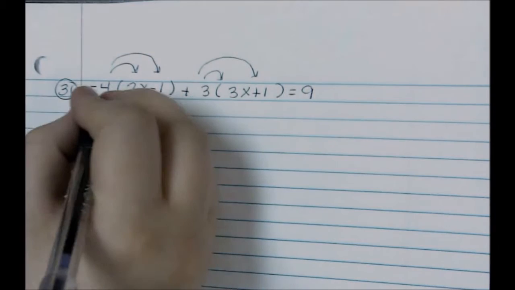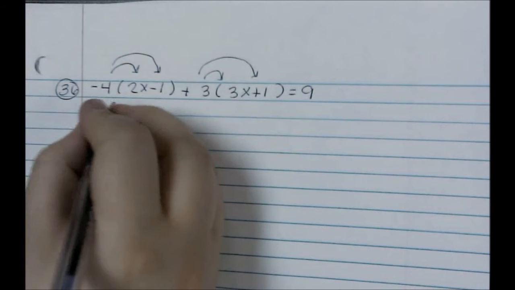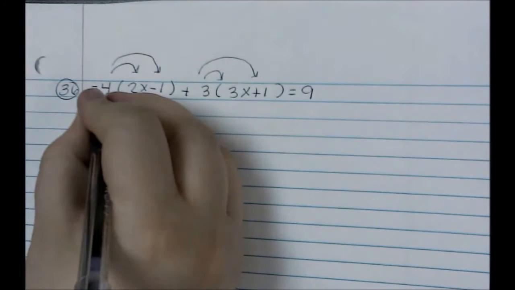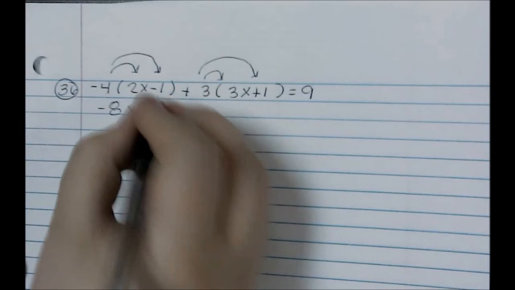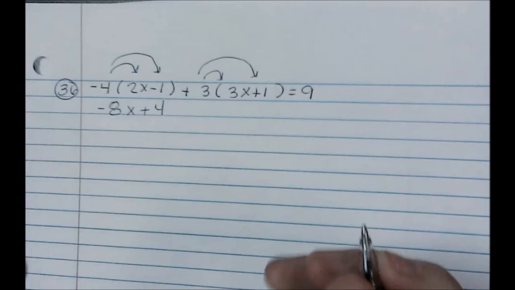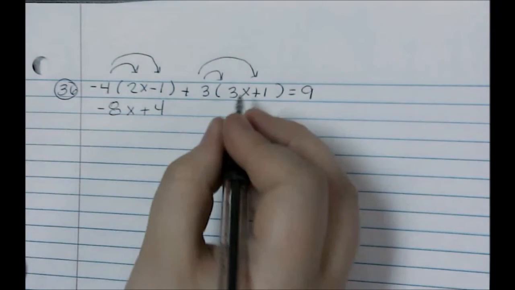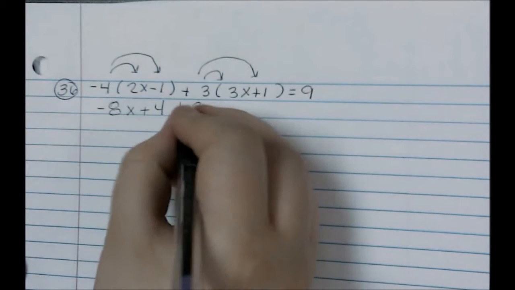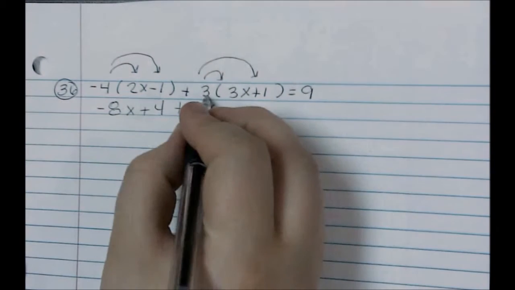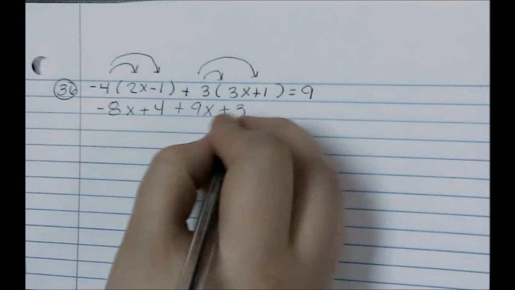So negative 4 times 2x is negative 8x. Negative 4 times negative 1 is a positive 4. 3 times 3x is 9x. 3 times 1 is 3.